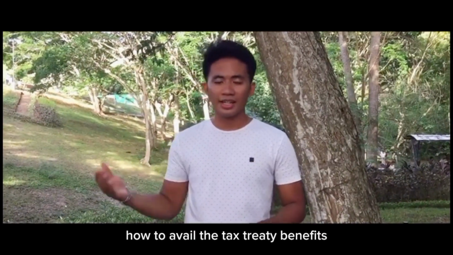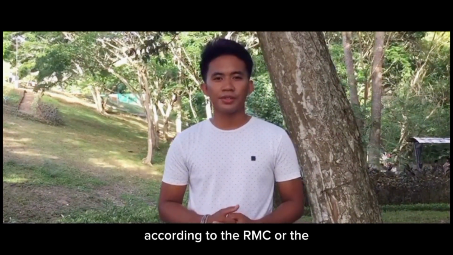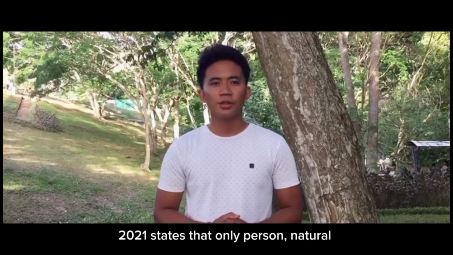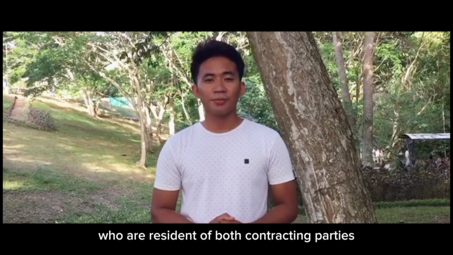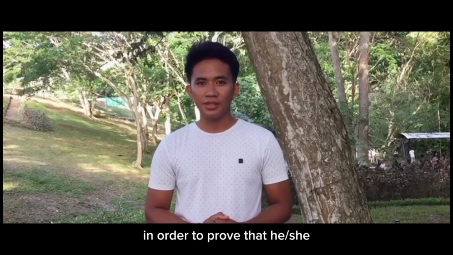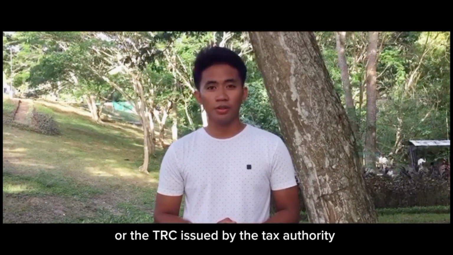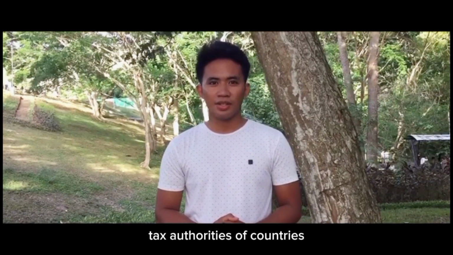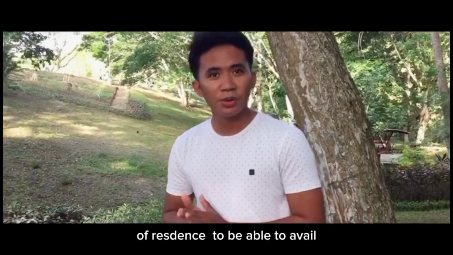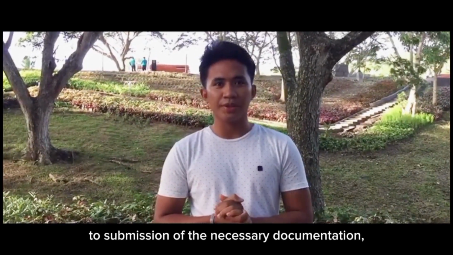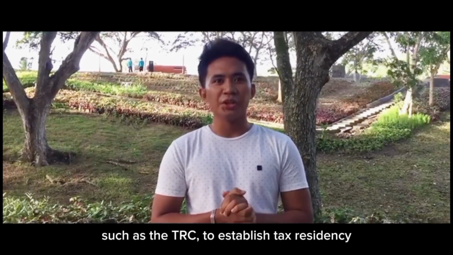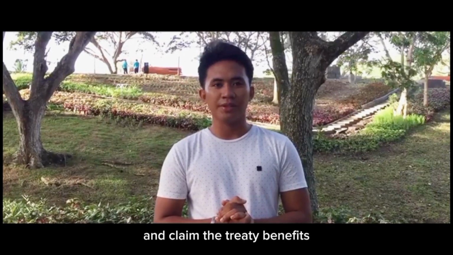If you are wondering how to avail the tax treaty benefits, according to Revenue Memorandum Circular 77/2021, only persons, natural or juridical, who are residents of both contracting parties may avail. In order to prove that he or she is a resident of the contracting parties, he or she must submit a tax residency certificate, or TRC, issued by the tax authorities of the country of residence. To be able to avail of the reduced tax rates or exemption based on the relevant provisions of the tax treaty, these benefits are contingent upon the submission of the necessary documentation, such as TRCs, to establish tax residency and claim the treaty benefits without facing denial from the Bureau of Internal Revenue.